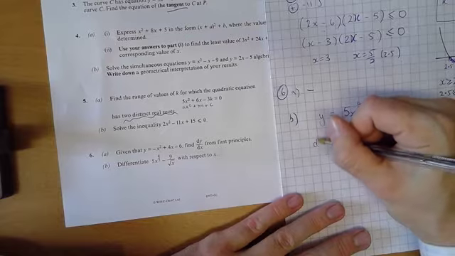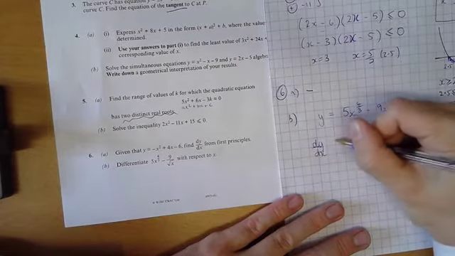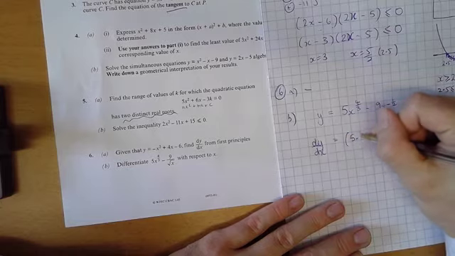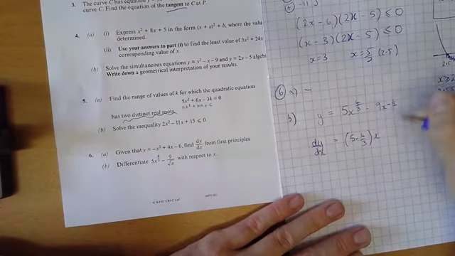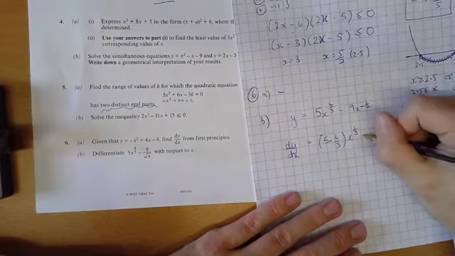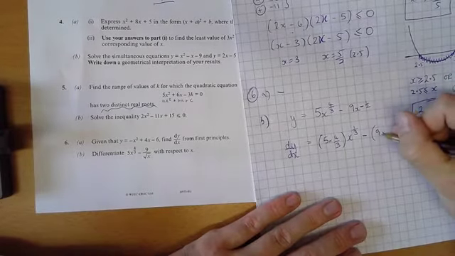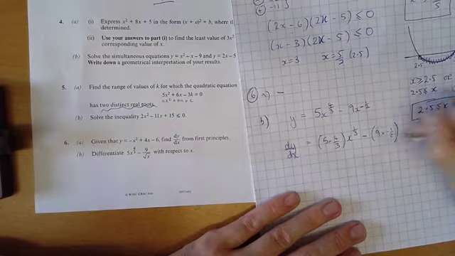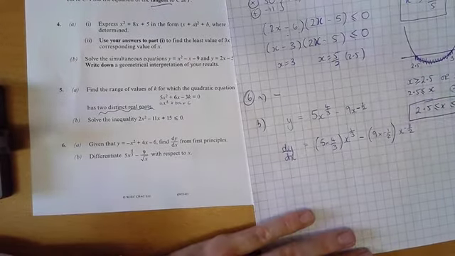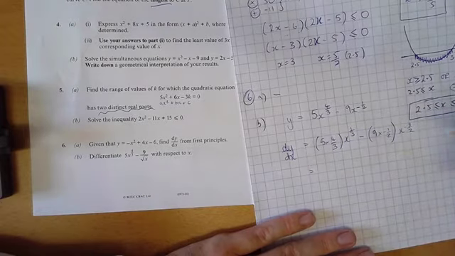Okay, so to differentiate with respect to x just means times by the powers, reduce the powers by 1. That means I'm going to get 5 times by 4/3 x, and then reduce this by 1 will become 1/3. Minus, and then I'm going to say 9 times by minus a half, and then I'm going to get x to the minus 3/2.